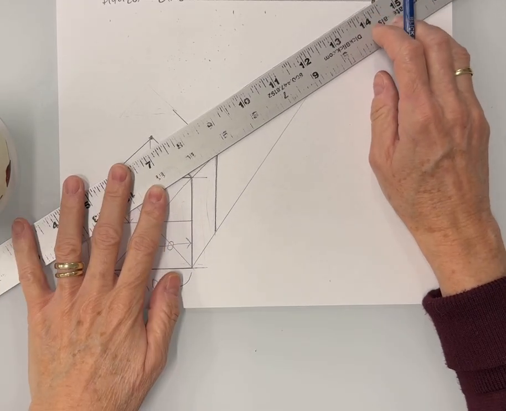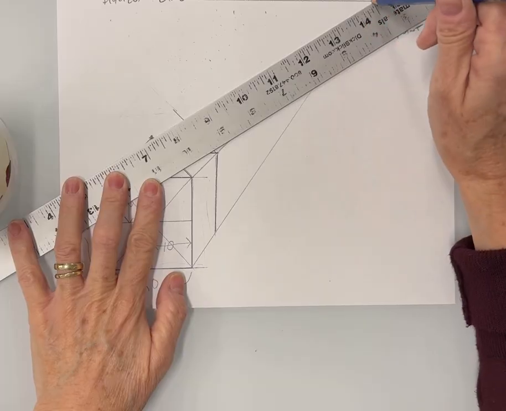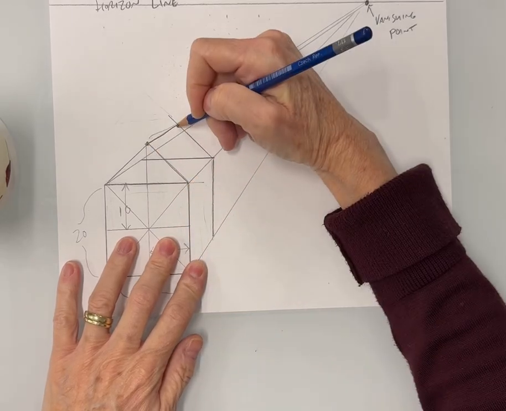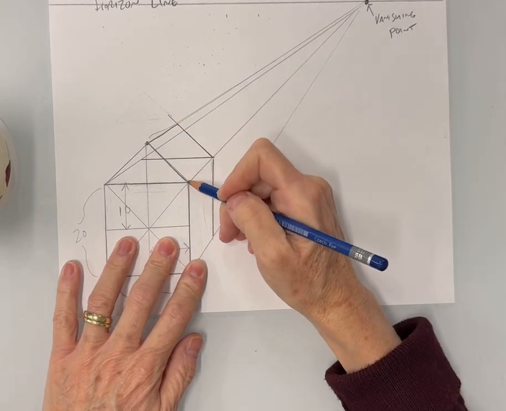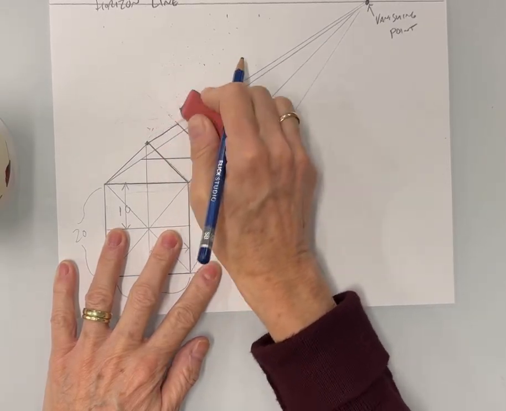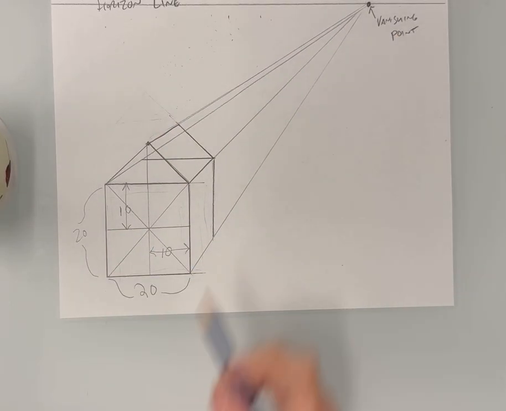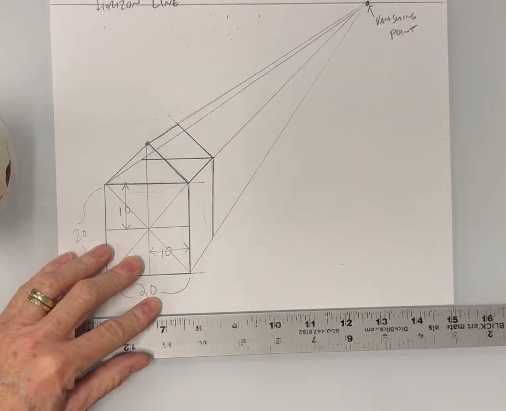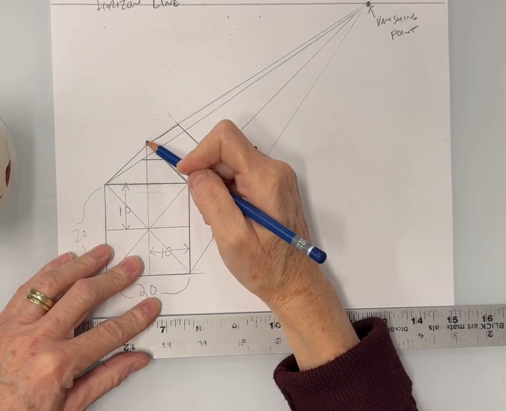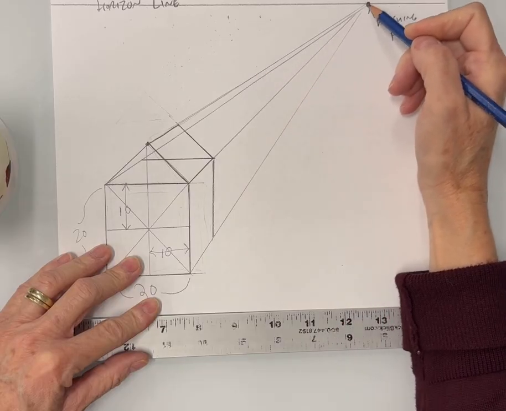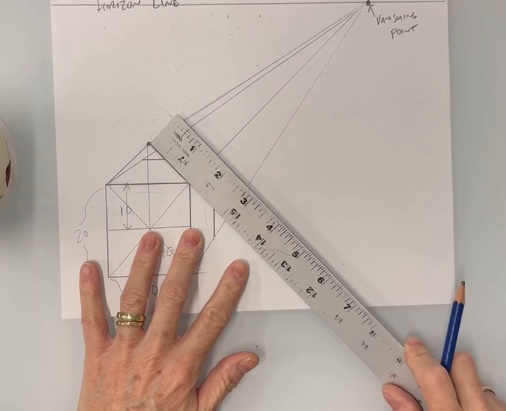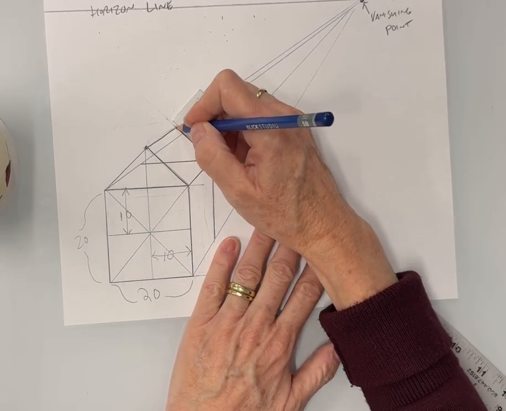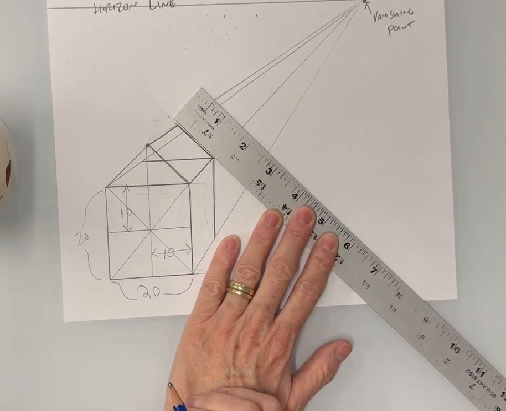Go back to our vanishing point. Okay, I did it. I kind of did it a little backward. So get your triangle going here. Get your triangle going and then grab this point and go back to your vanishing point. Then you're going to make sure that this back line is parallel. Now you got a roof.